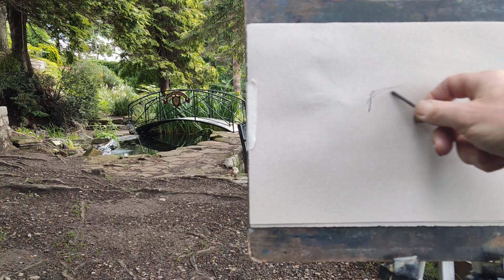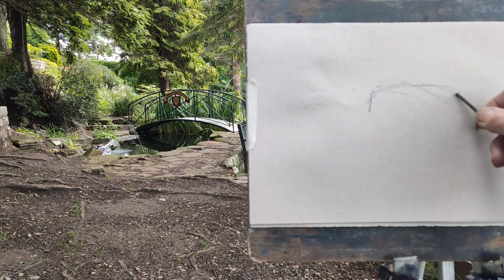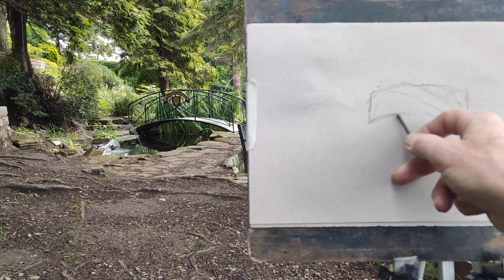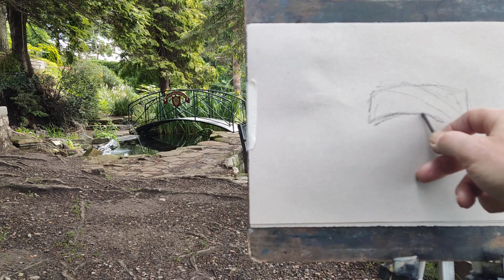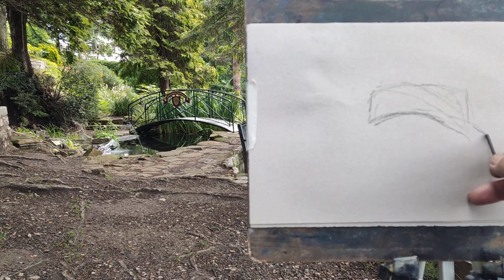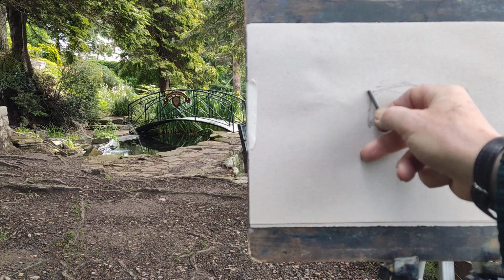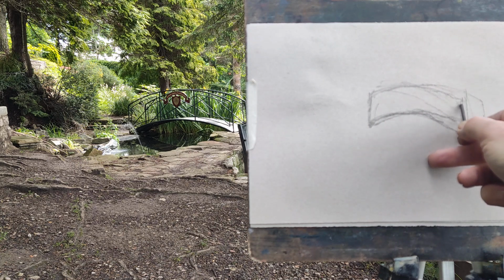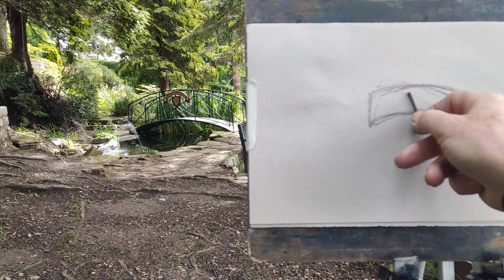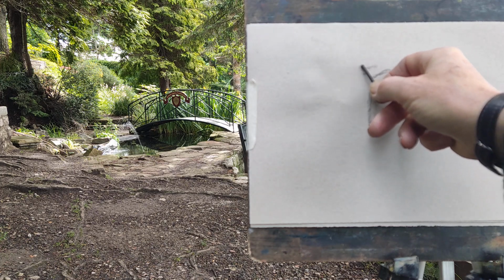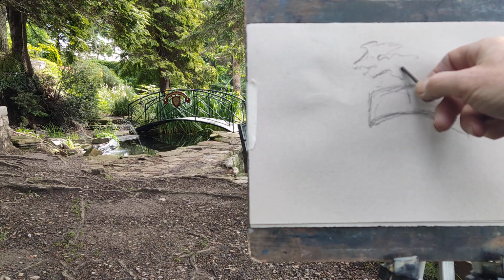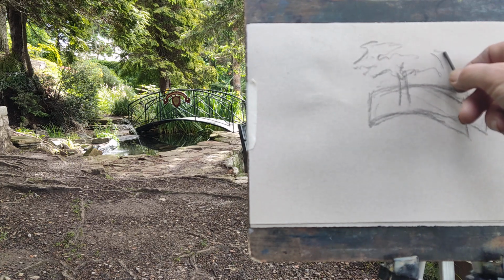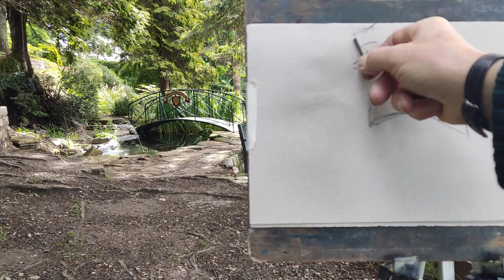I've got a thin stick of charcoal, and I'm going to work just with lines to help me look, first of all, because it's a complicated scene, and if I restrict myself to some lines and start to construct, I'm starting with the bridge and then working out from there to some of the trees. This is going to help me look and understand a bit better what's in front of me. It's also going to help provide a kind of structure.